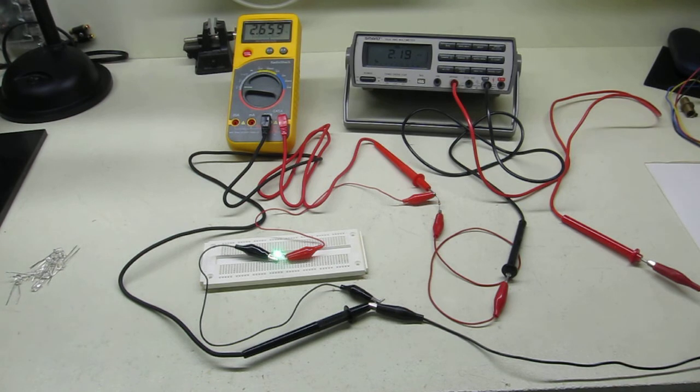Welcome to the Planck's constant lab. The goal of this lab is to measure the IV characteristics of various LEDs and then relate, using Planck's constant, the energy of a photon to the actual voltage drop across the LED.